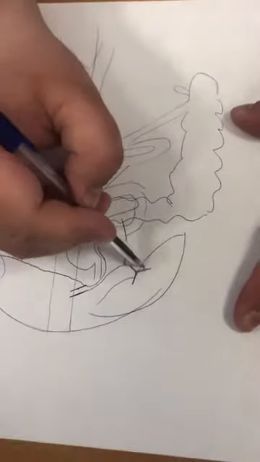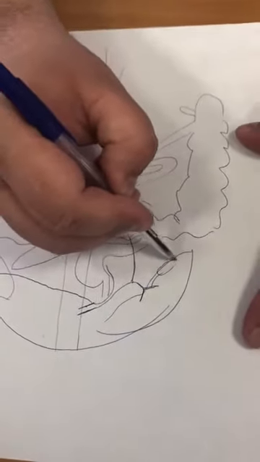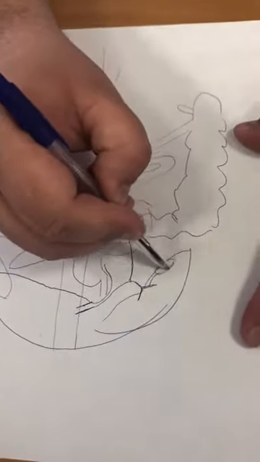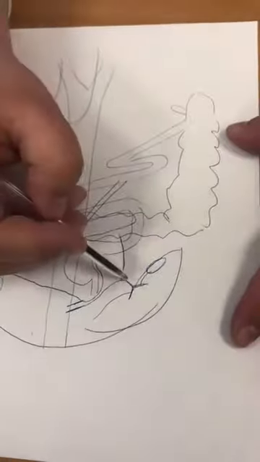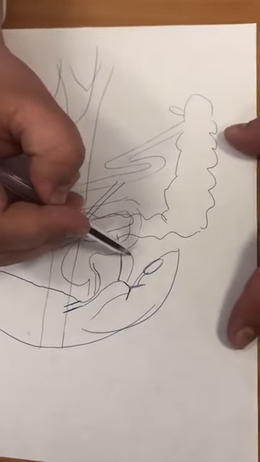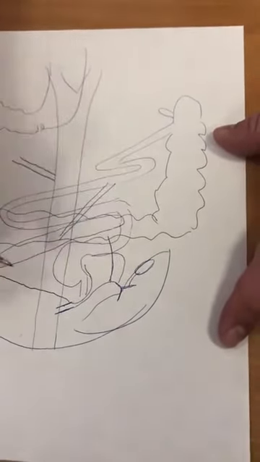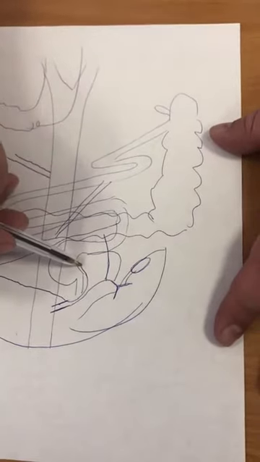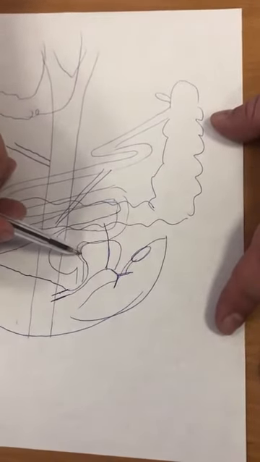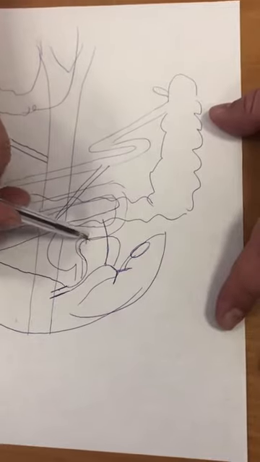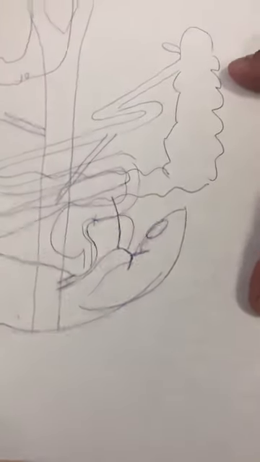And from ramus dexter usually starts arteria cystica, which supplies what? Gallbladder. From arteria hepatica propria, we have arteria gastrica dextra, and this artery makes anastomosis with arteria gastrica sinistra in the region of the lesser curvature of the stomach.